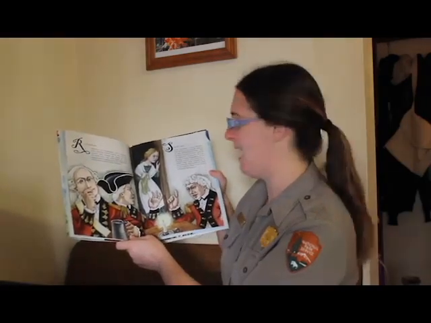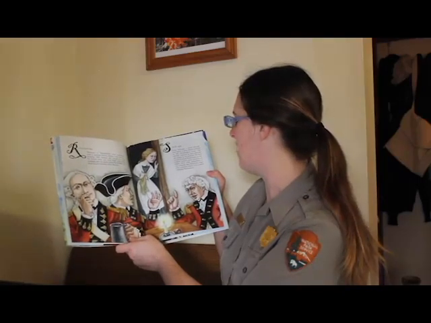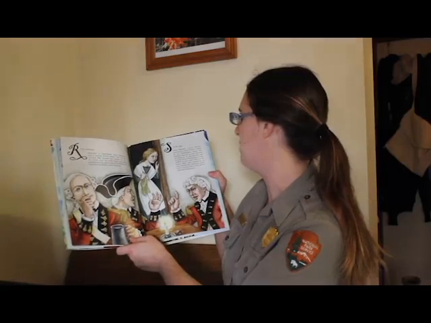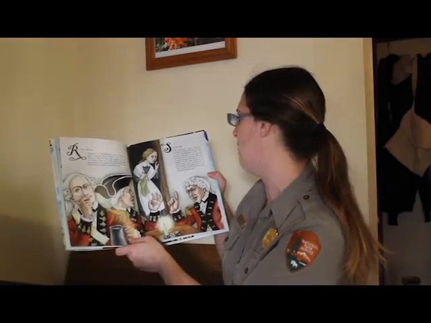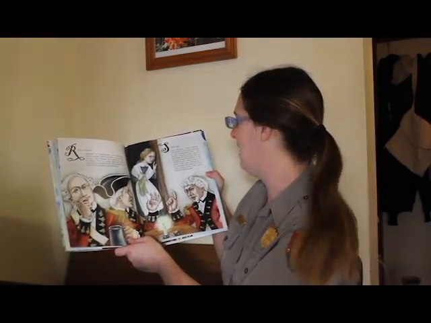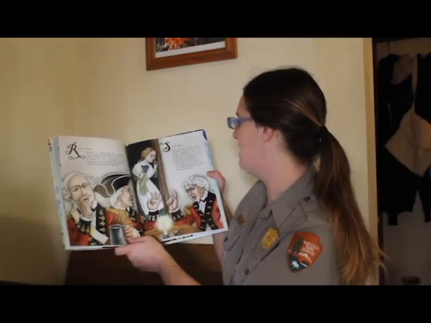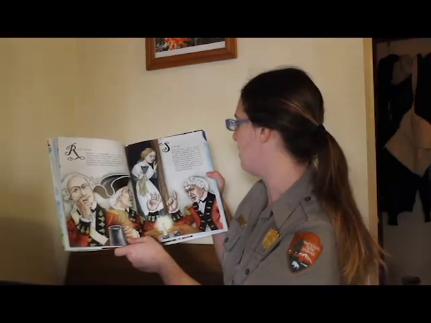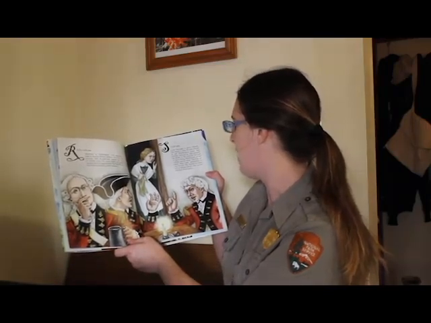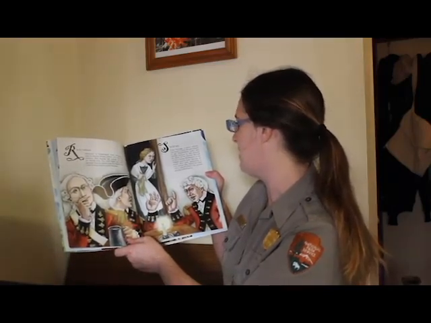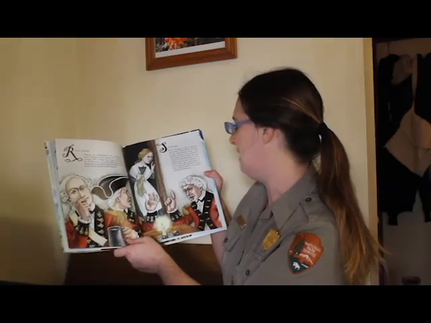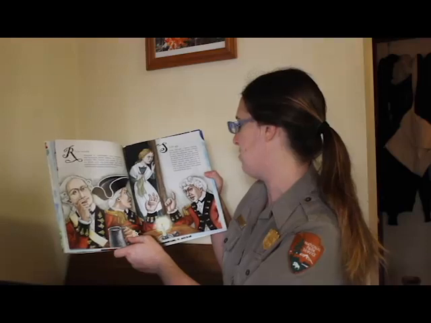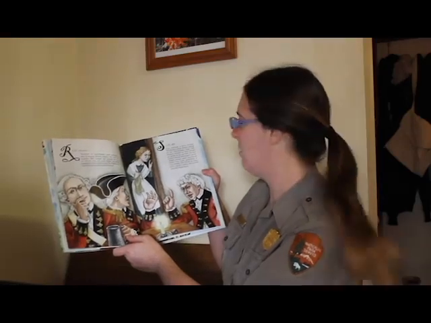S is for spy. Lydia Darragh, a brave colonist, was forced to allow British soldiers in her Philadelphia home. She secretly listened as they planned an attack on the Patriots. She had to warn George Washington, so she walked several miles carrying an empty flour sack, pretending to run errands. She shared the plans with a Patriot soldier who quickly informed Washington.